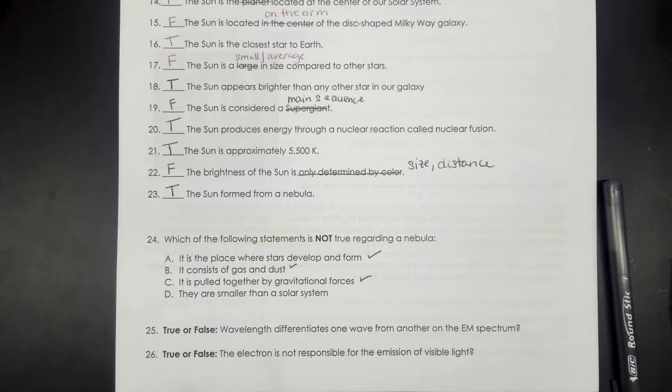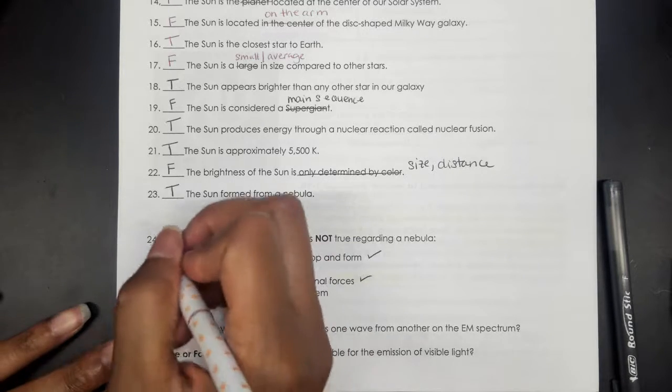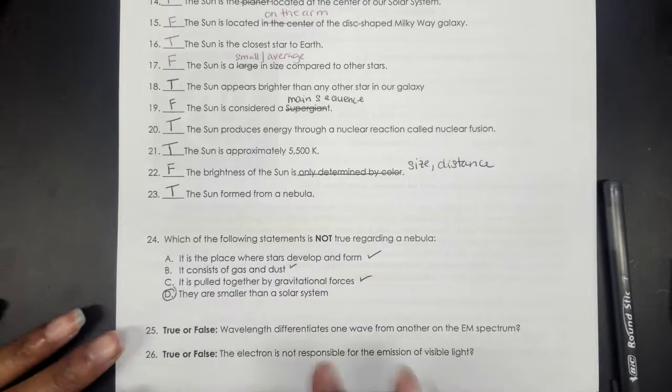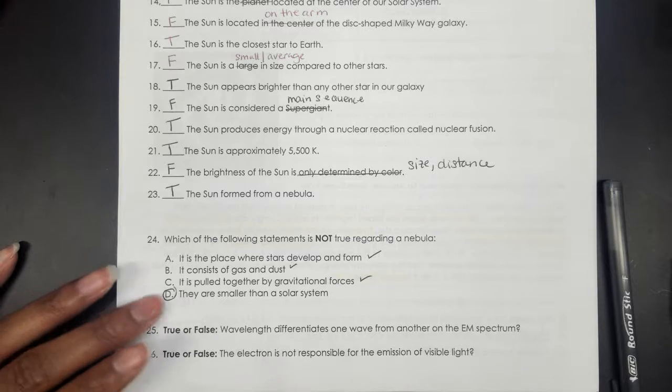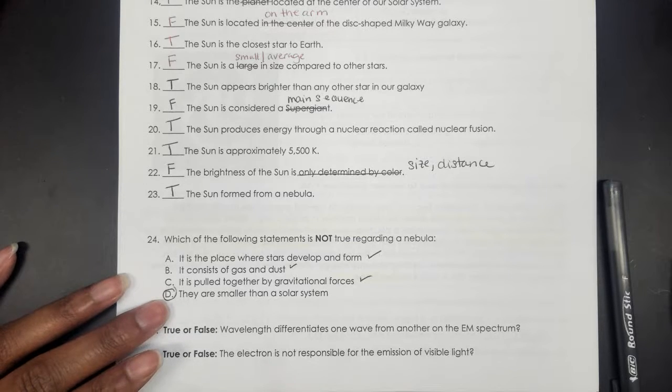So, this is the one that we were debating on a couple days ago with the nebula size. That's something that we're revisiting because the whole time we've taught you that there are no nebula in our solar system. So I think that is making you guys think that, okay, they're not in our solar system, so they have to be bigger. And I don't think we conveyed that well. So for this one, just circle D and then we'll come back to it. Circle that one as being the one that is false.